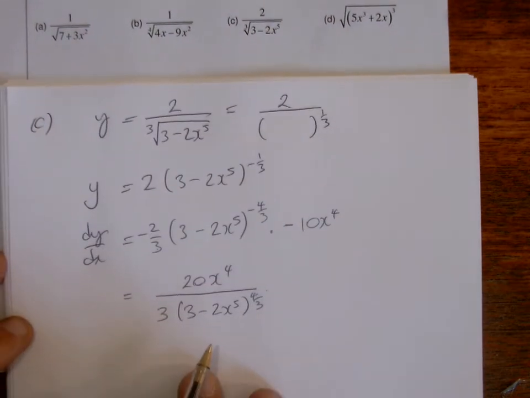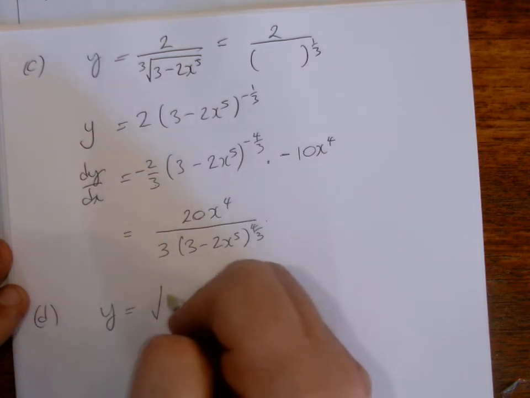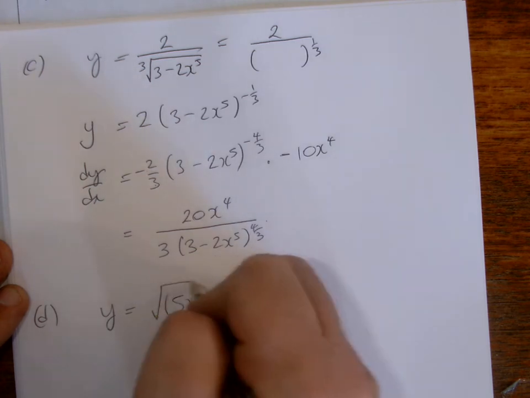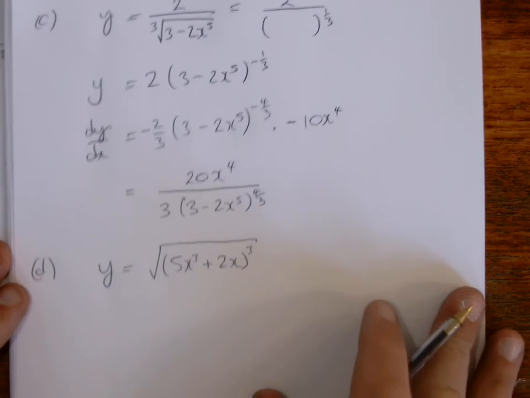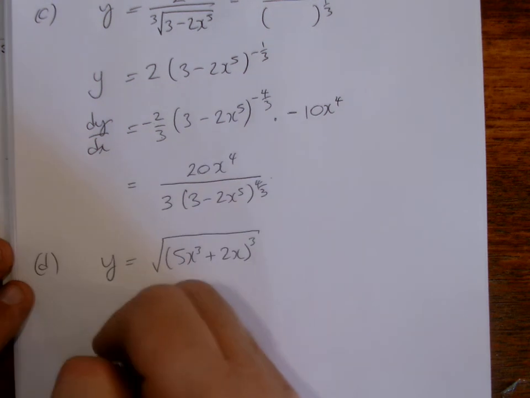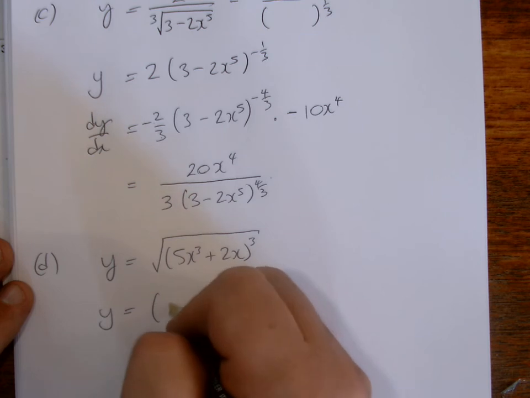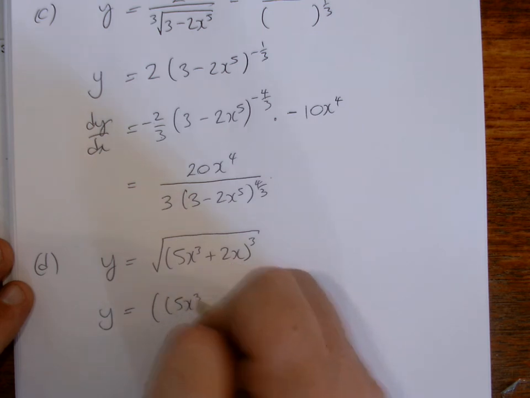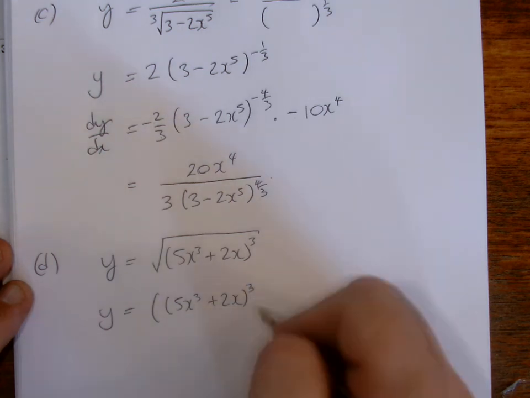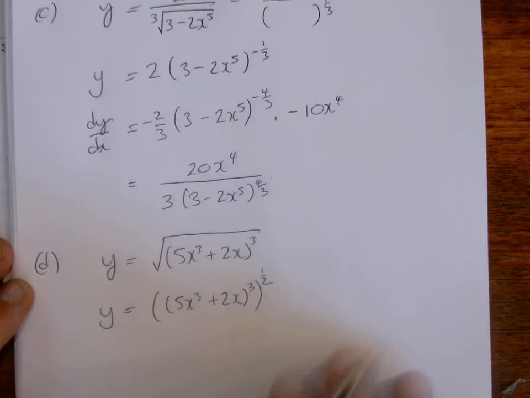And then finally then, D, we've got y equals bracket, or the bracket is cubed, isn't it? And then it's square rooted. So the bracket is cubed, square rooted. So what we should really do is rewrite this as a double bracket, right? You could use a square bracket if we wanted to. So we've got 5x cubed plus 2x cubed in the inside bracket, and then you've got another bracket to represent that square root, so we power half.